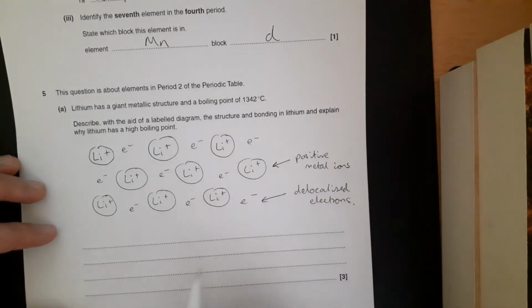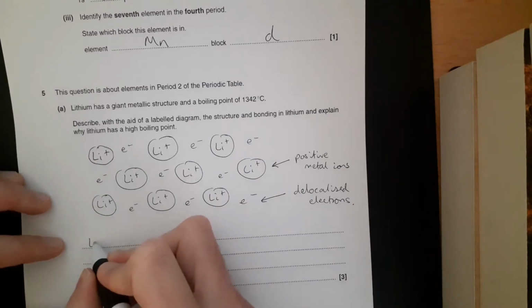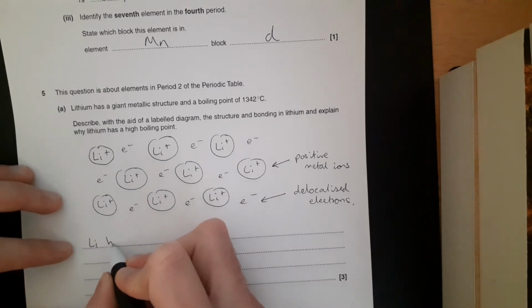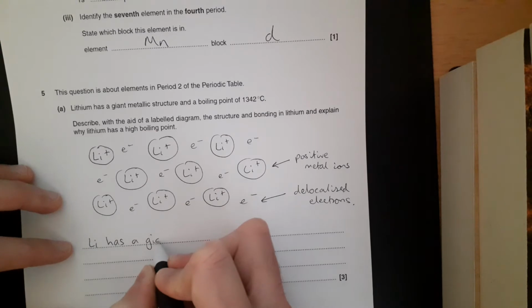So the structure and bonding in lithium. Okay, so lithium has a giant metallic lattice structure.